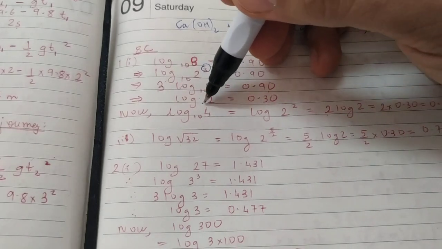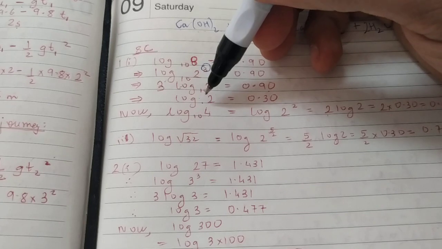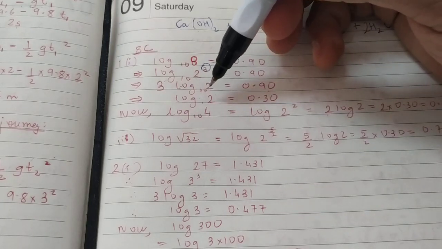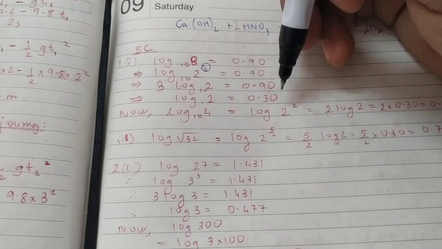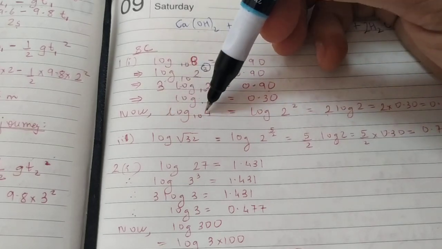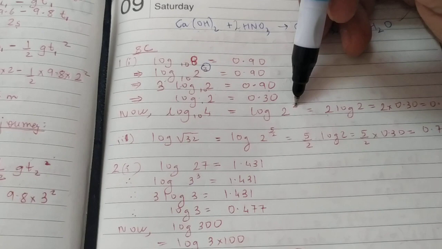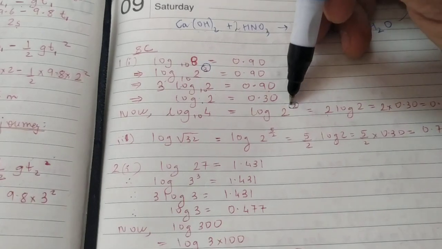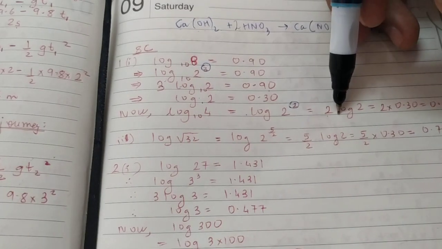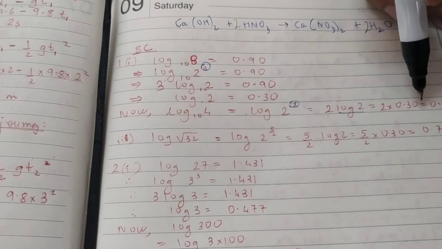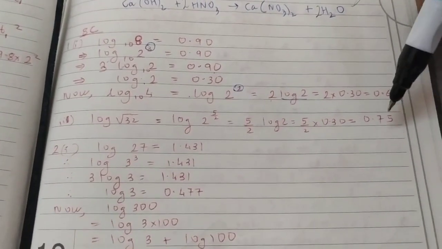By the way, the base 10 is called the common base, and such logarithms are not natural logarithms. Now, the question is log 4, which is also a power of 2. That's 2 squared. So 2 goes here, and then substitute the value of log 2 so that you get the final answer as 0.60.